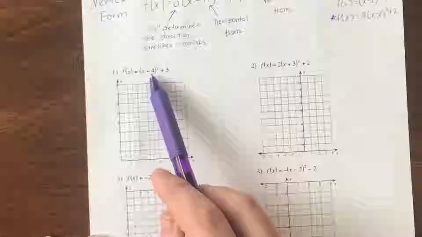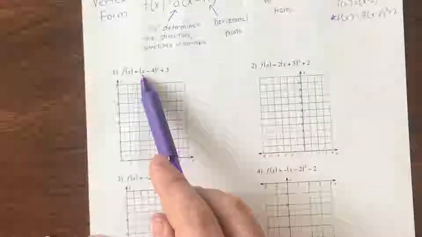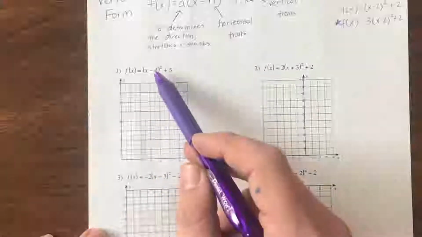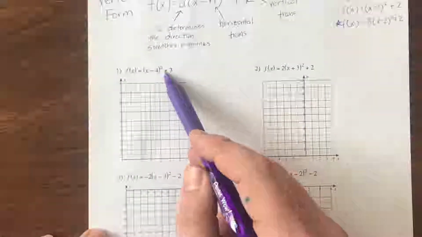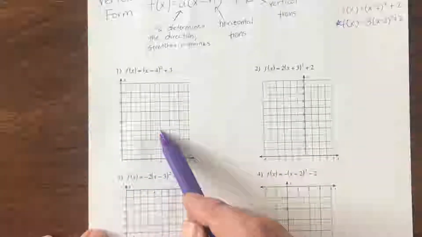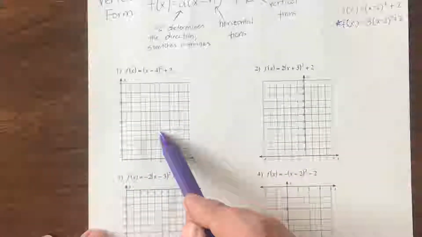And again, some of you would know how to even start this because you know the parent function is x squared. So most of you would even know, okay, this is telling me to go up 3, this is telling me to go right 4. So I go up 3, right 4, and that will lead me to my vertex.